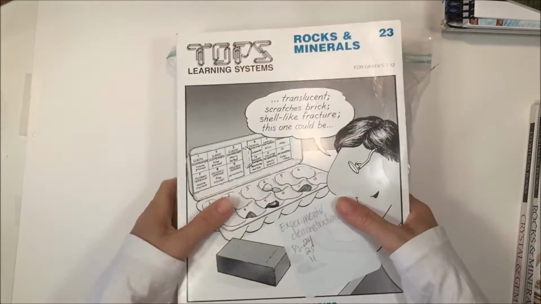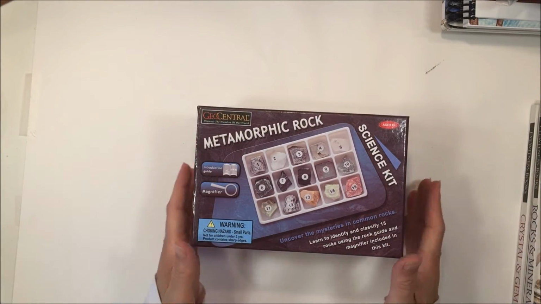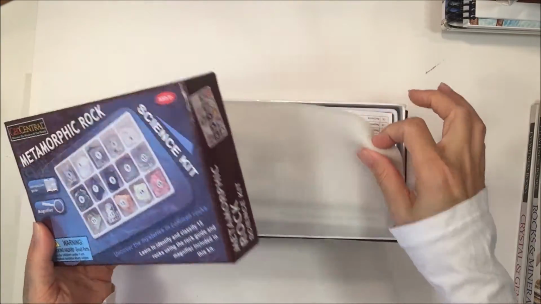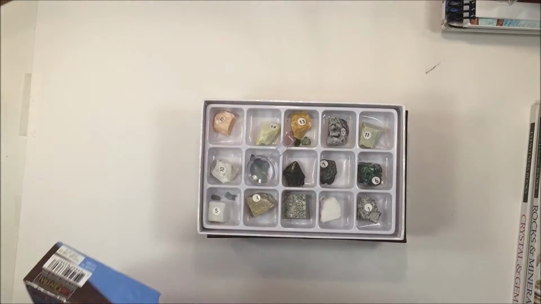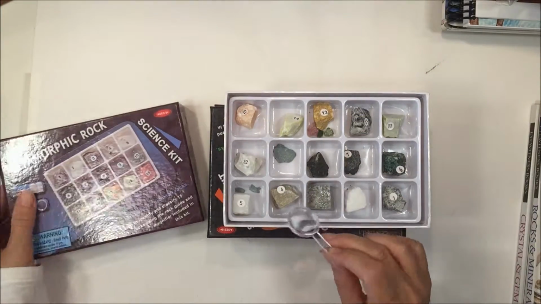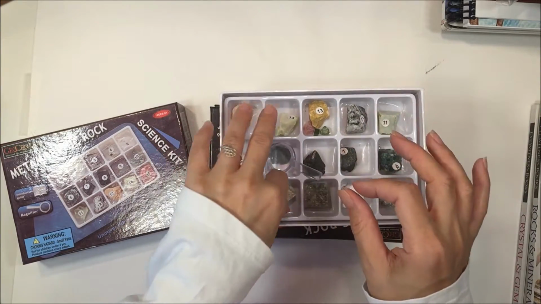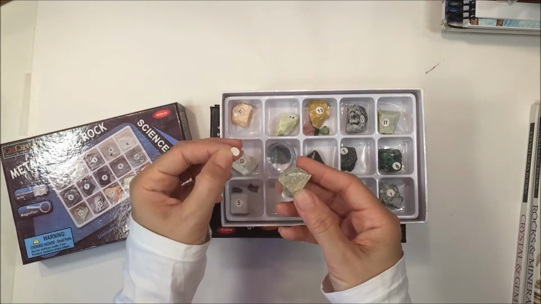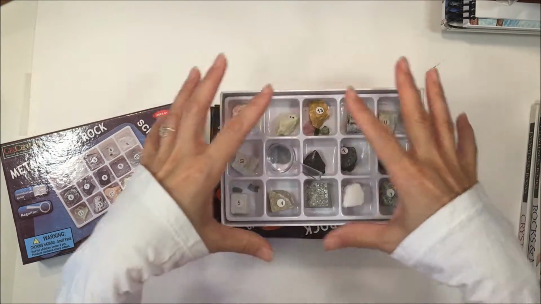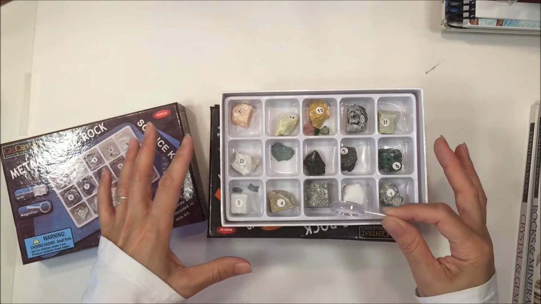All right, so here's something else that's totally quintessential for a geology unit, and these are different assortments of rocks. So this is the metamorphic rock set, and my kids love this. The only problem I have with this is that the numbers come off super easy. And so I was trying to figure out a way that we could maybe photograph the whole thing, so that in case the numbers come off, at least we know what they are.